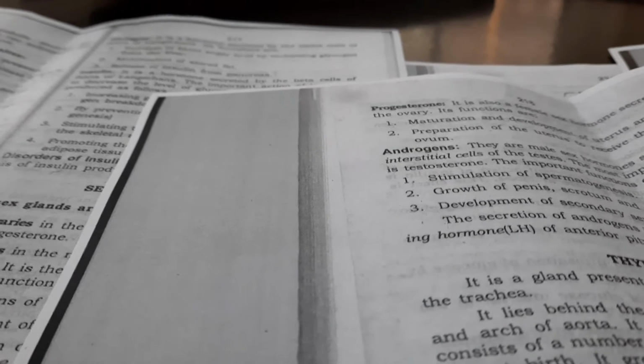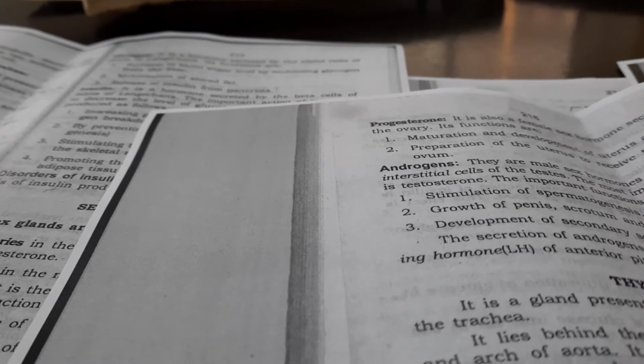The next one is androgen. Androgen is a male sexual hormone which is secreted by the interstitial cells of the testis. It is difficult, but you have to remember it. The most important androgen is testosterone.